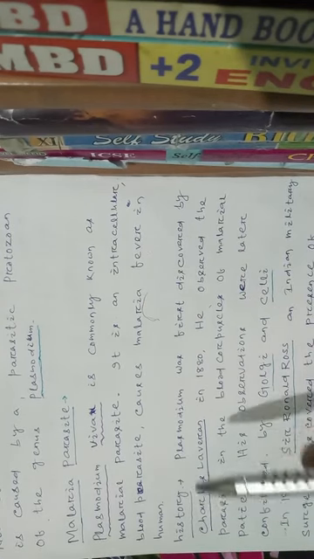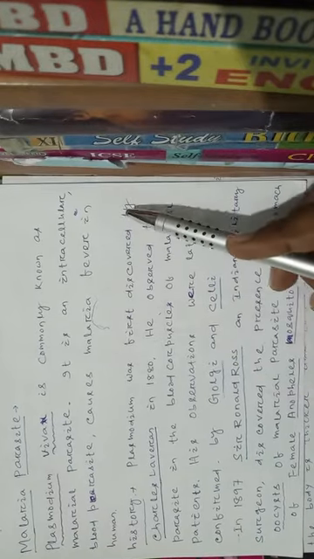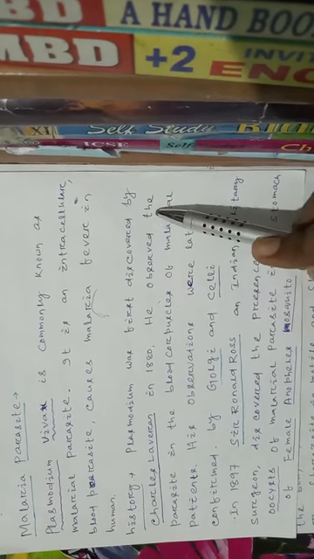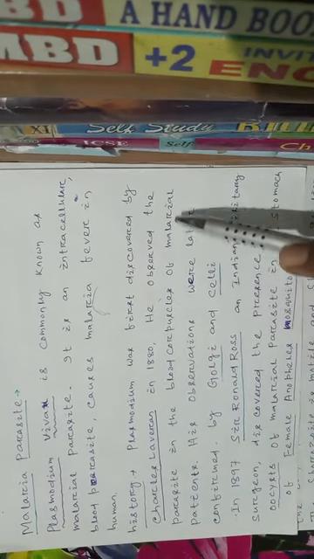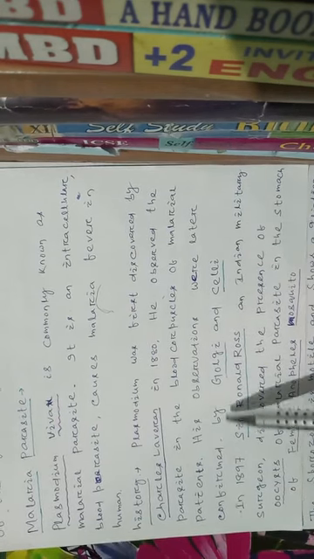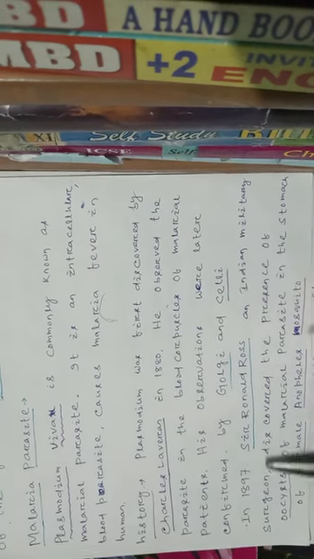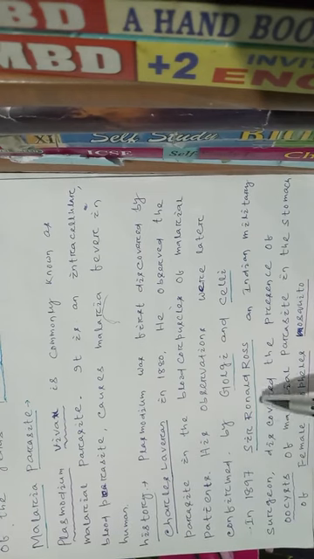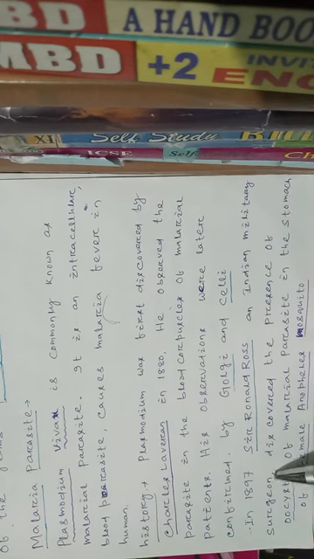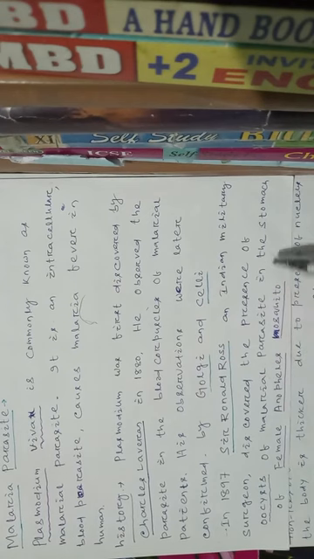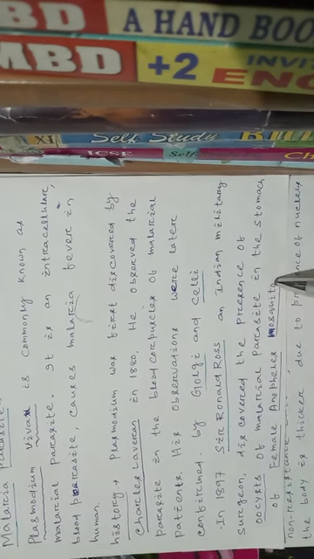History of the malaria parasite. Plasmodium was first discovered by Charles Laveran in 1880. He observed the parasite in the blood corpuscles of a malarial patient. His observations were later confirmed by Golgi and Celli. Then, in 1897, Sir Ronald Ross, an Indian military surgeon, discovered the presence of oocysts of the malarial parasite in the stomach of a female Anopheles mosquito. For this, he got the Nobel Prize.